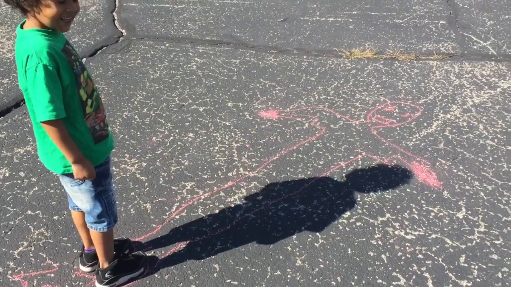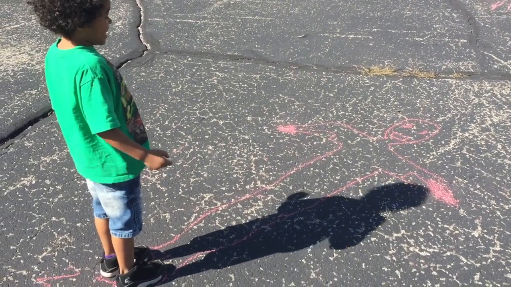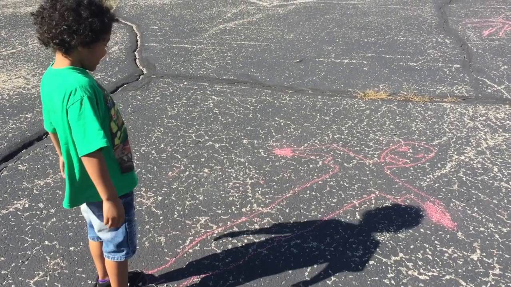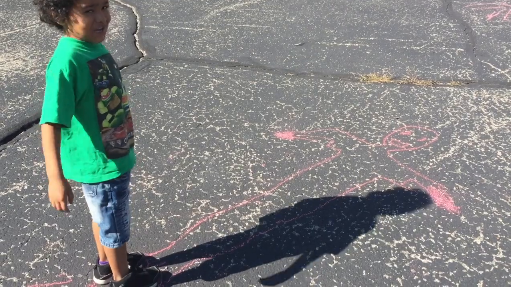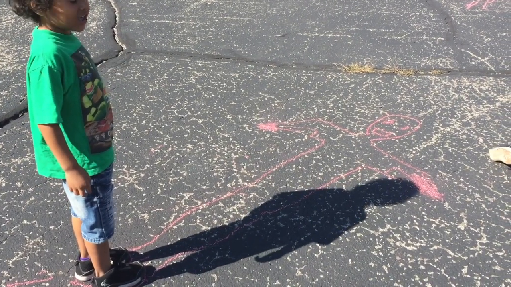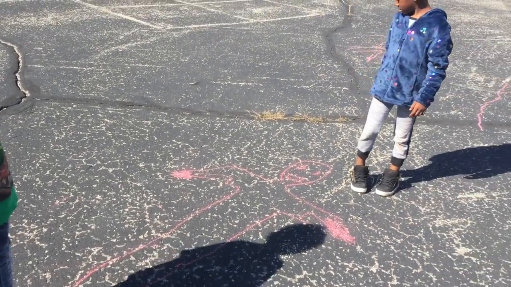Zayden, what happened to your shadow? I can't fit in it. It doesn't fit in the other one, does it? What happened? Did you shrink? I don't know. It what? It got bigger. It turned. It turned, didn't it? It's shifting a little bit.